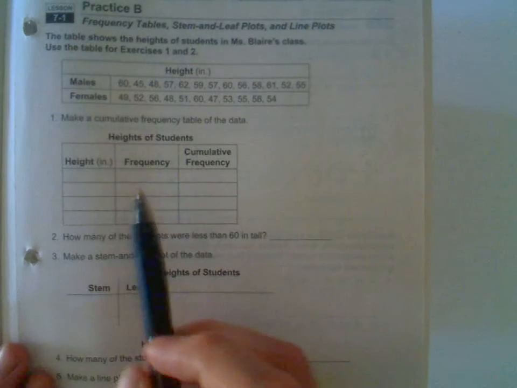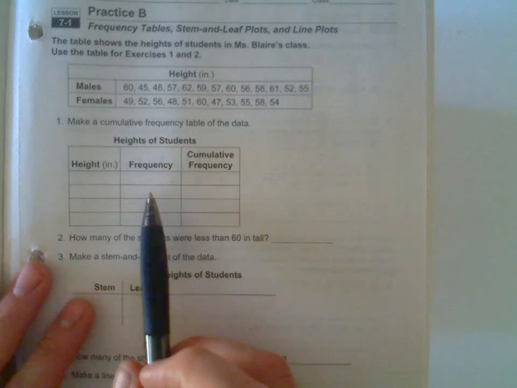Chapter 7, Section 1 is entitled Frequency Tables, Stem and Leaf Plots, and Line Plots. And as you can see, we're taking a look at the workbook page. This is the homework helper. So in the first question here, we're making a frequency table of the data.